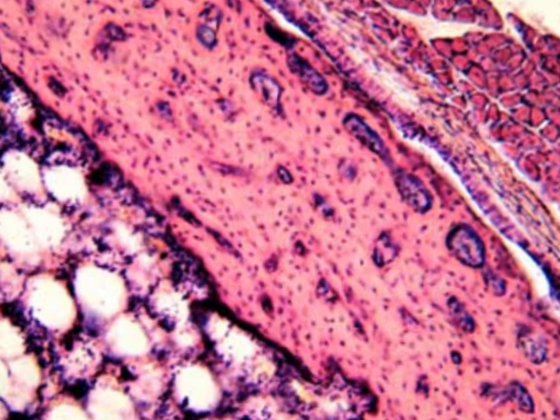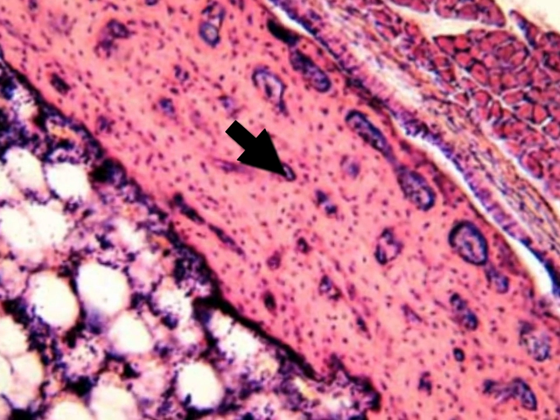Here we have the Haversian blood vessels, this one and this one. All of these are the Haversian blood vessels.